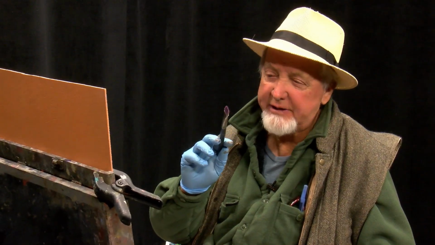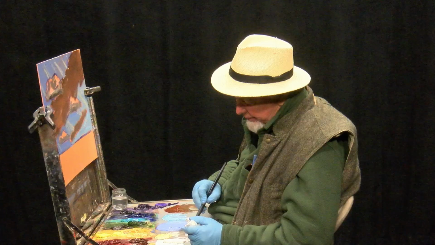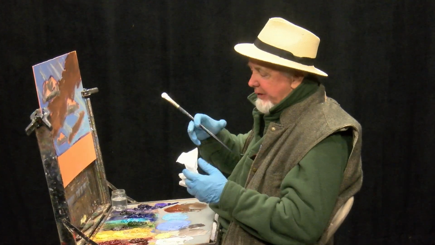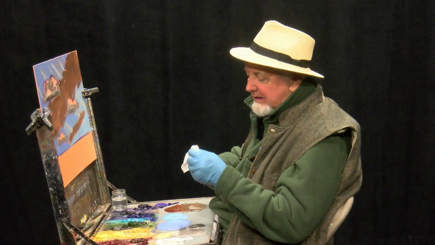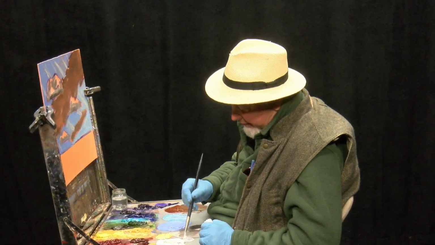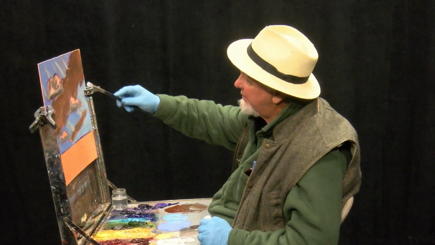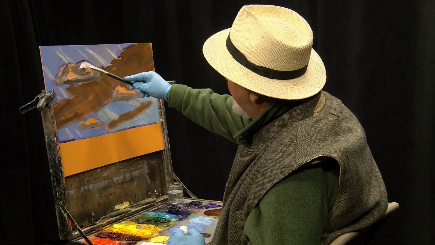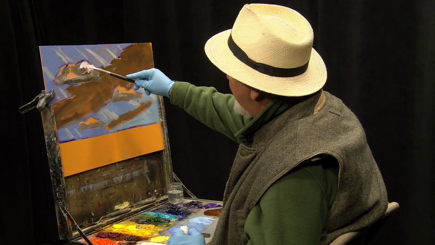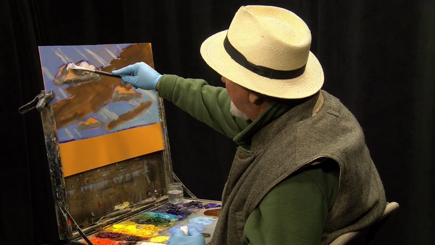Well, I'm going to go up to a white, so I'm going to put it in the white, really squish the paint in there, and then wipe it out as much as I can, and then you're ready to go. Then just get a nice glob of paint, and just feel where you're making these mounds of clouds, this pile of clouds.